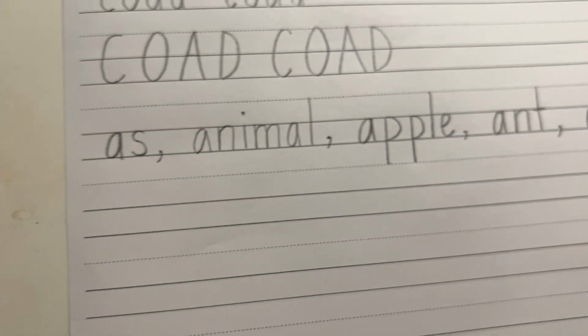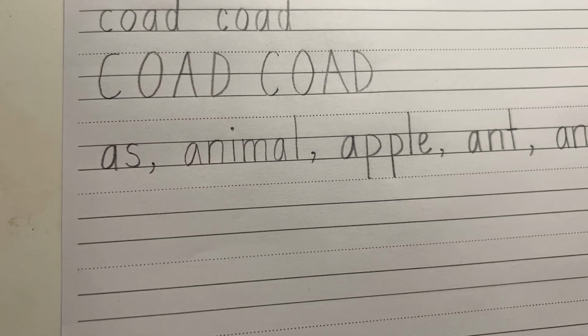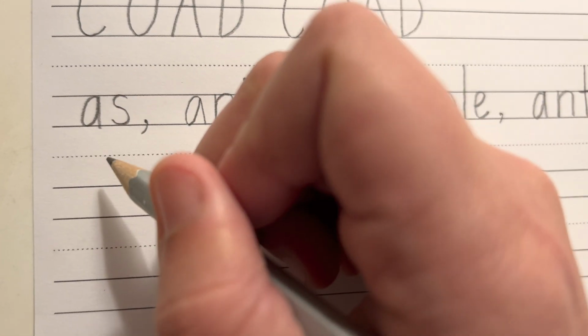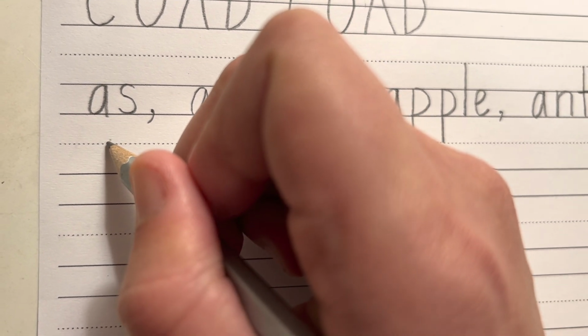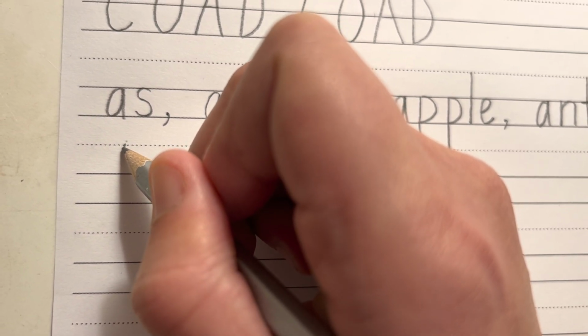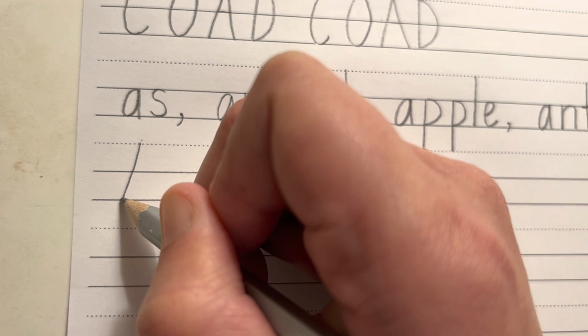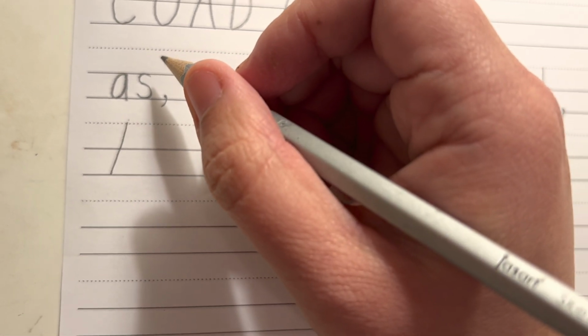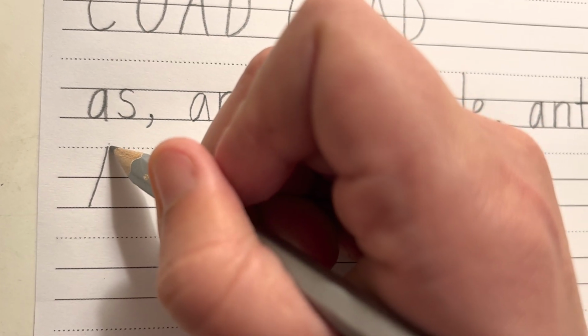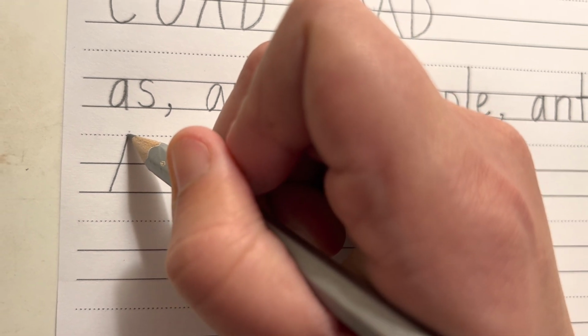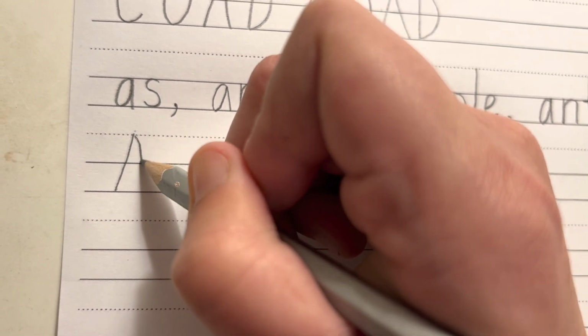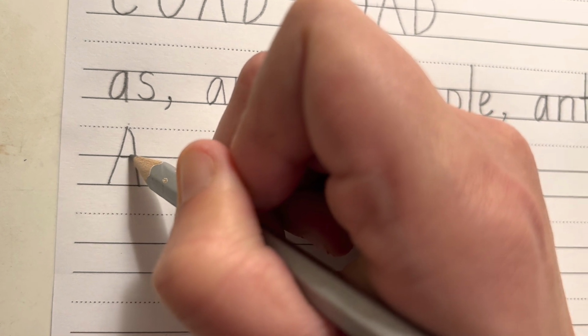For the uppercase words, first word is Adam. So start from the dotted line. For the capital A, right to one side. Make sure you have your pencils down, eyes on the board. I'm watching you. And for the other side, you're back to the top, going down and cross in the middle.